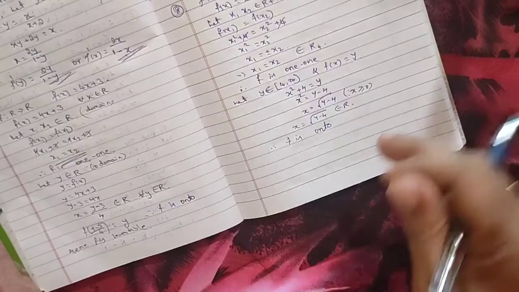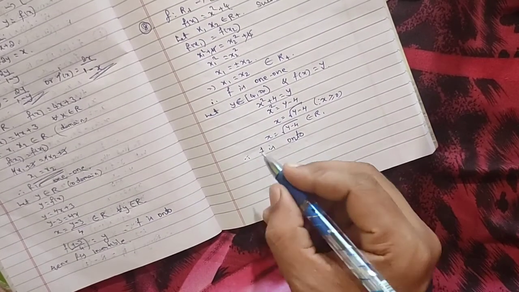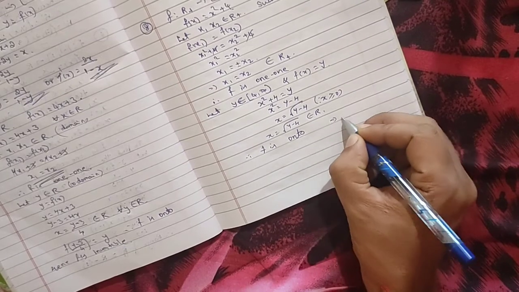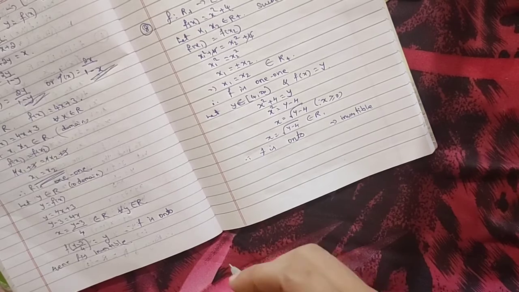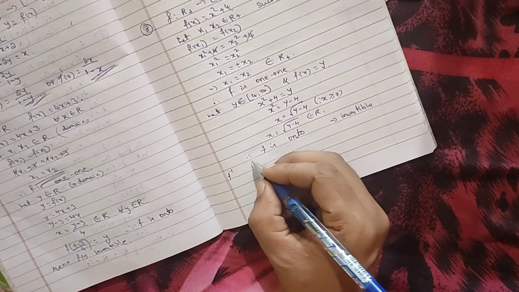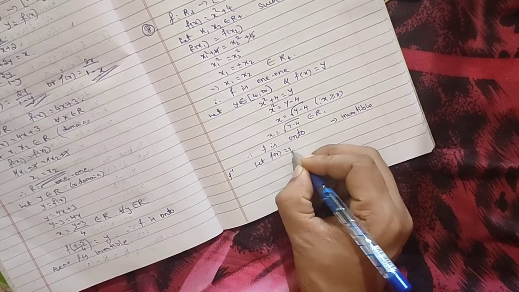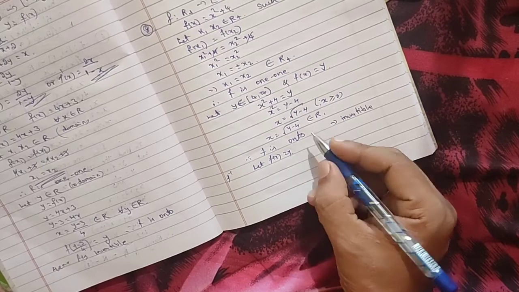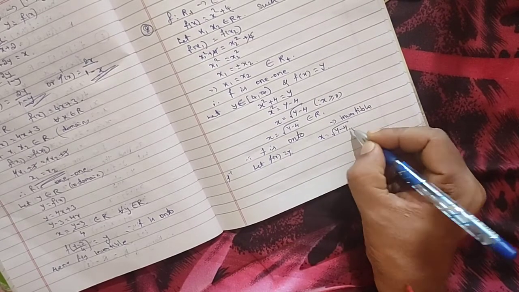Since f is one-one and onto, we can clearly say it is an invertible function. Invertible means f dash exists. So now we have to find f inverse of f. Let f of x equals y. Then x equals what? Already we got x equals root of y minus 4.